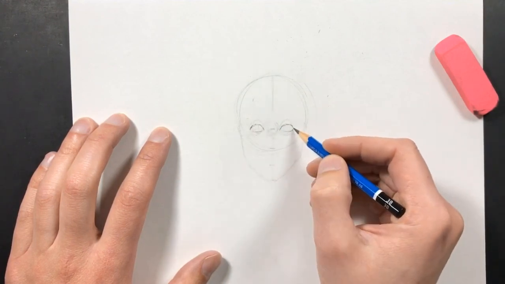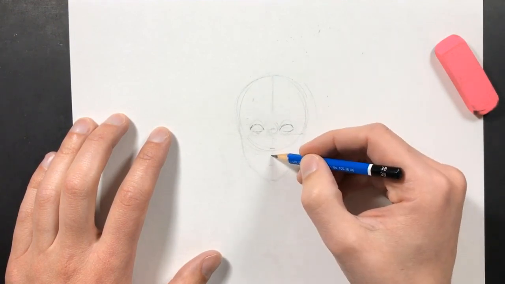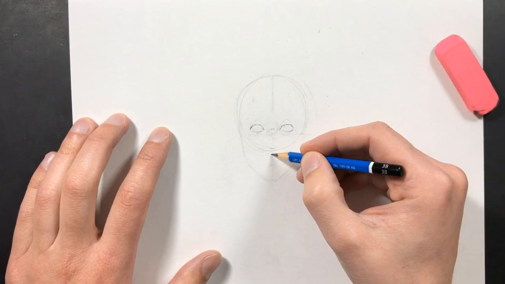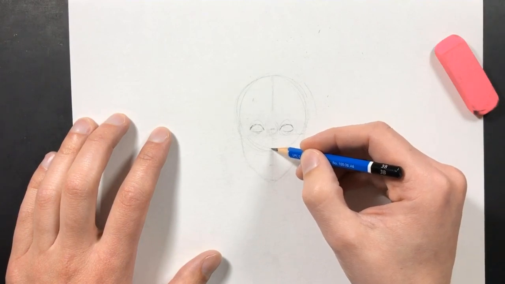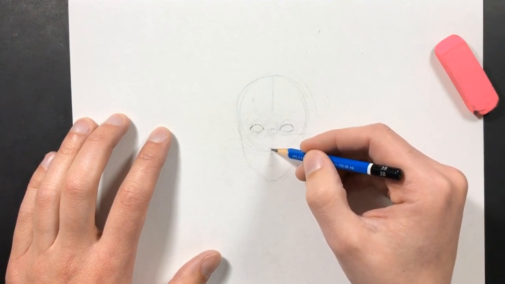Next, we're going to draw the nose. So the nose is going to be down here at this next line that we created, or we could even come down a little bit further depending on how we want our face to look. If we want them to have a very long, big nose, we would come down a little bit further from that line. If we wanted it to be average, we'd stay at that line. And if we wanted them to have a very small, short nose, we would come up just a little bit. But in this case, we're going to make it about an average nose.